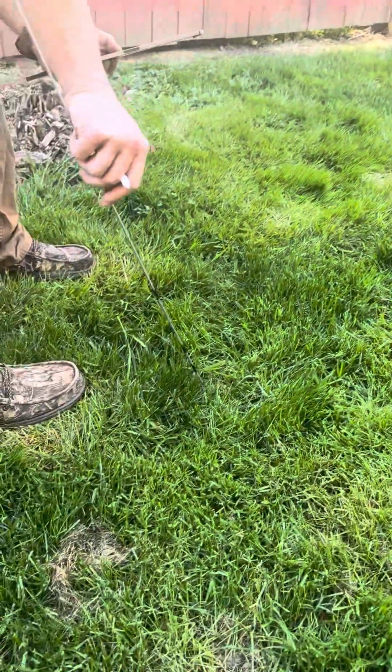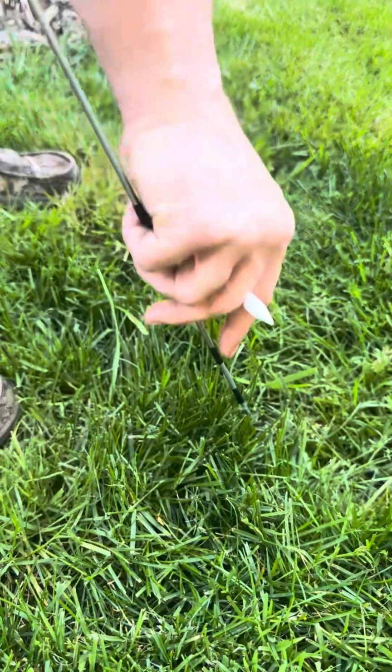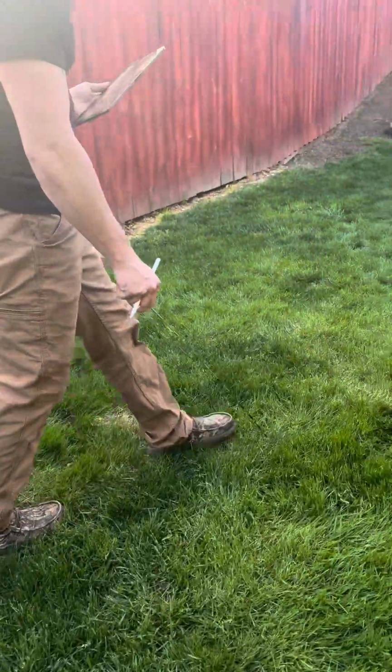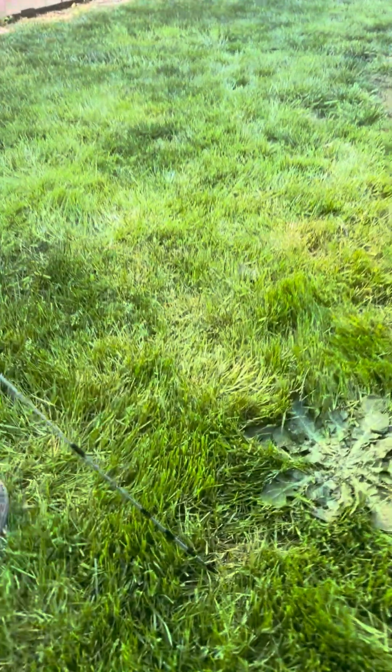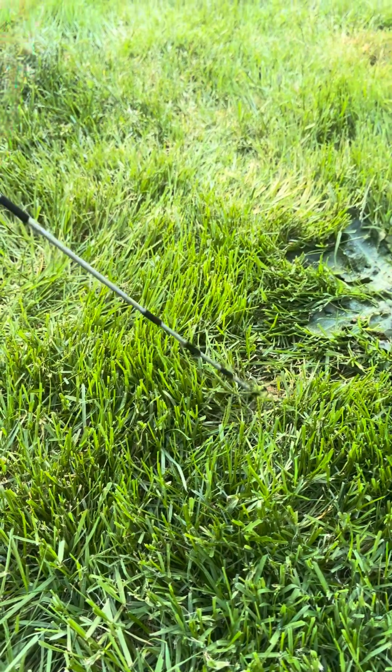You can see here this is a little bit lower of a hole, but that one's going to be closer to that 7 mark. That one's going to be closer to 5.